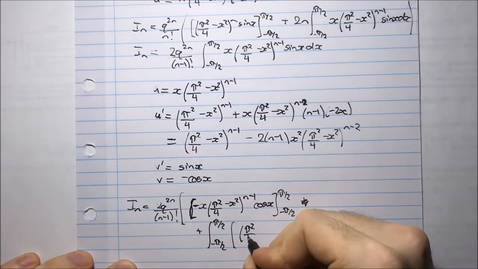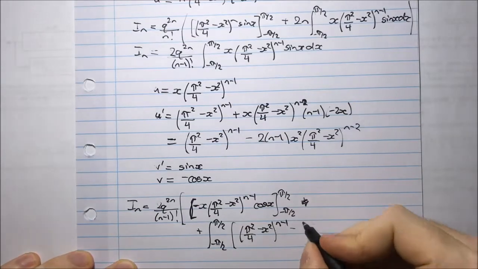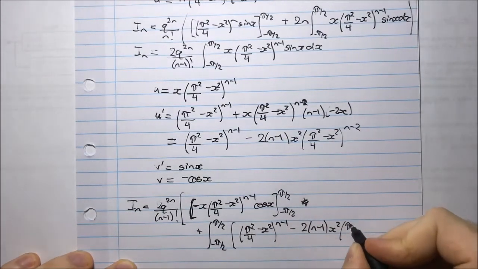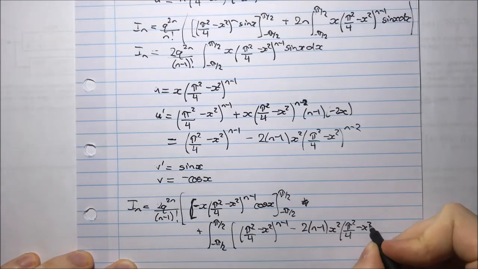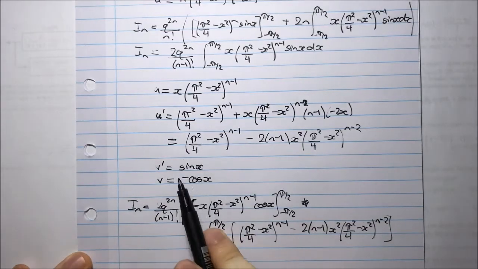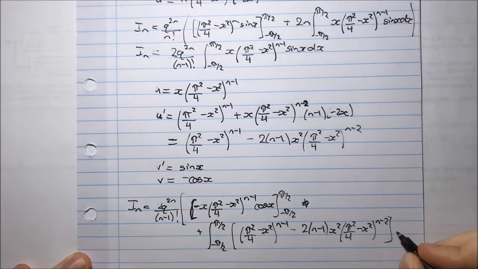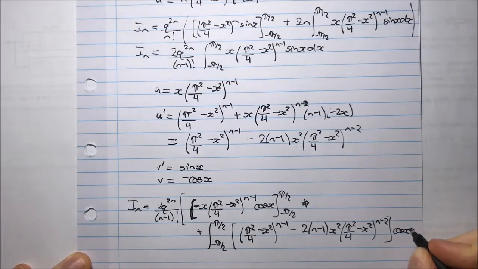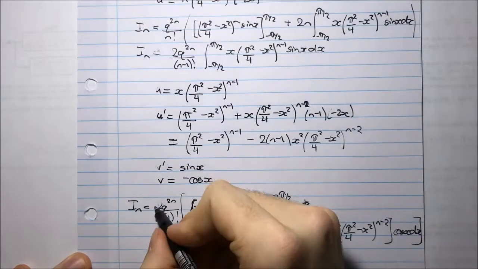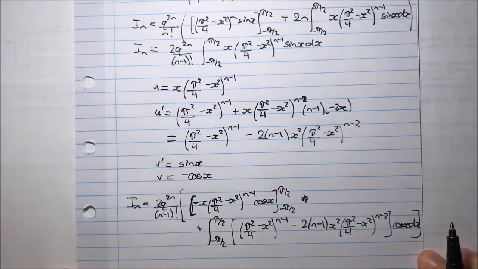(Pi squared on 4 minus x squared) to the n minus 1 minus 2(n minus 1) x squared (pi squared on 4 minus x squared) to the n minus 2 multiplied by the v. Now remember, I already put the negative of the v combining with that negative that's out the front there, so I'm just left with cos x dx. And all of that is being multiplied by 2q to the 2n over (n minus 1) factorial.